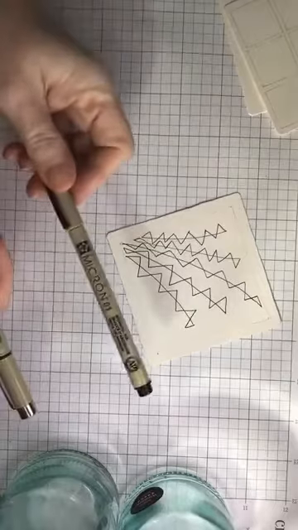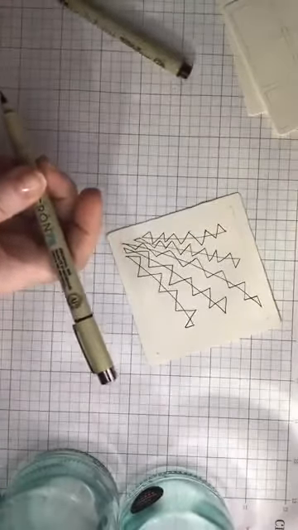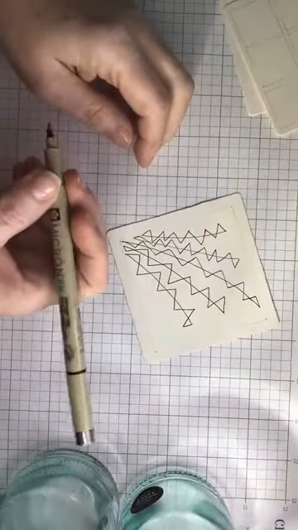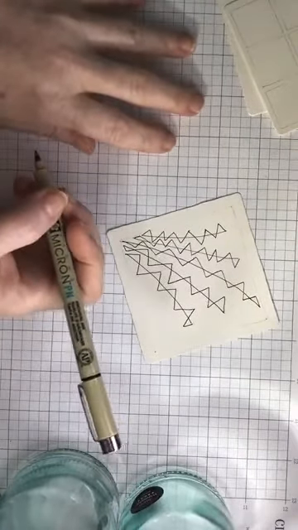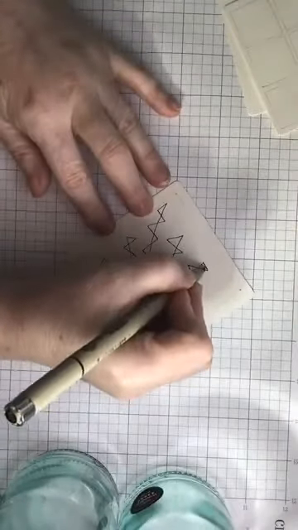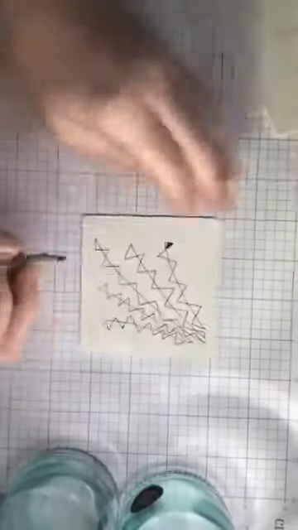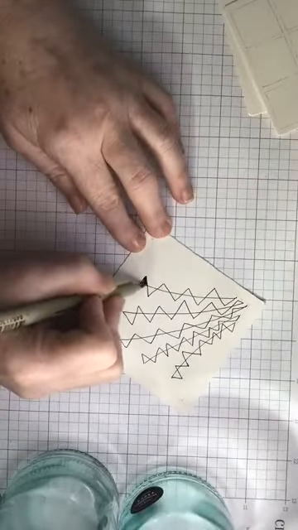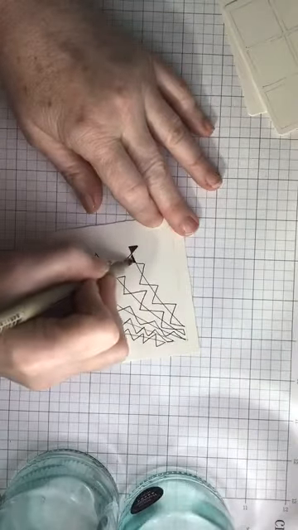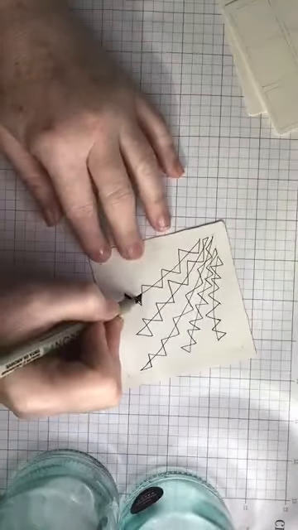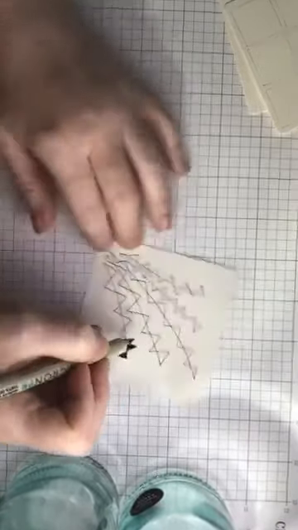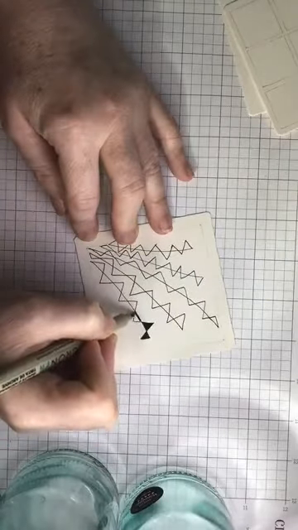You might have seen I was using an 01. I switched to a PN because I'm going to color these in. The PN's just a little bigger. It's about a 5-point instead of a 01, and that gives me more coverage, I should say. That way you don't have to sit here and watch me color for hours. Okay, you can get whatever size pens you like.